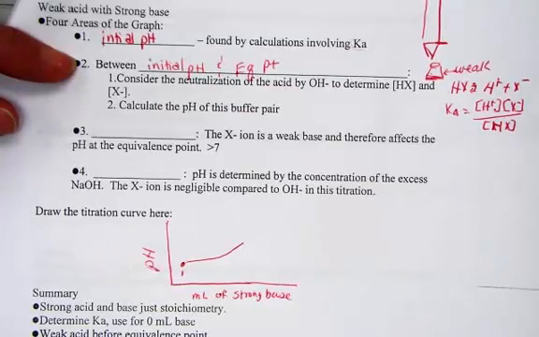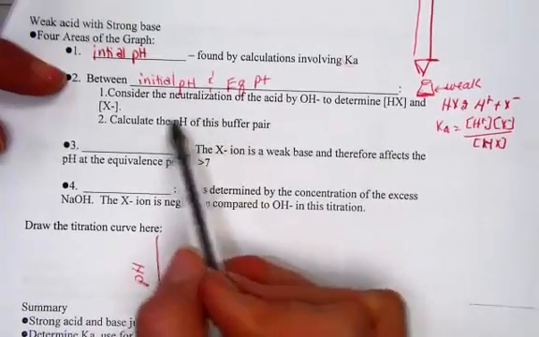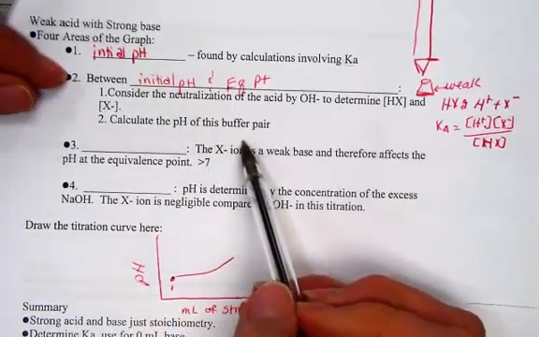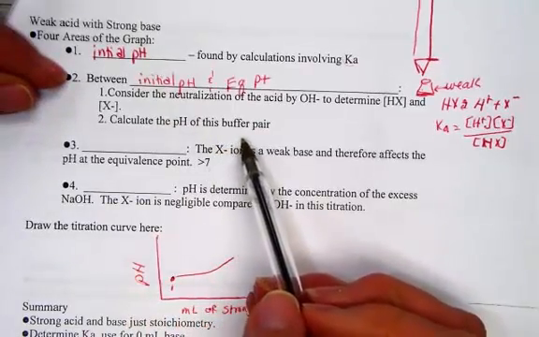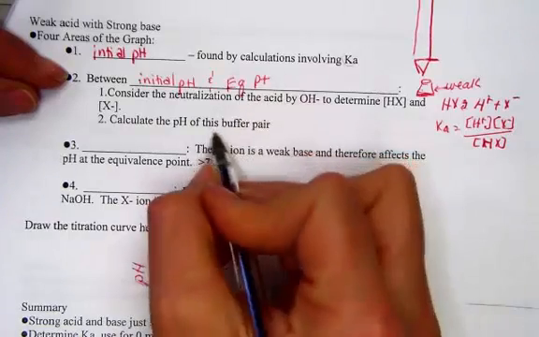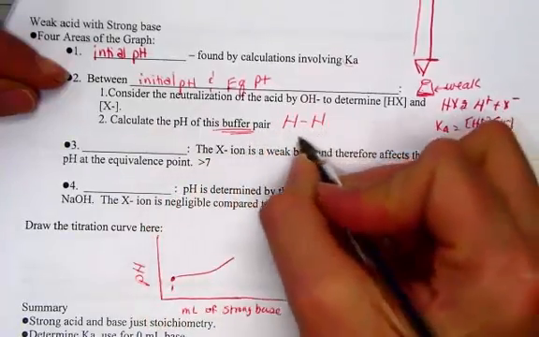Knowing that when we have a weak acid with a strong base, we have salts that hydrolyze, we have to consider not only the concentration of the acid, but also its conjugate base that's forming on the product side, and it ends up being a buffered solution. So we calculate this as a buffer using the Henderson-Hasselbalch equation.